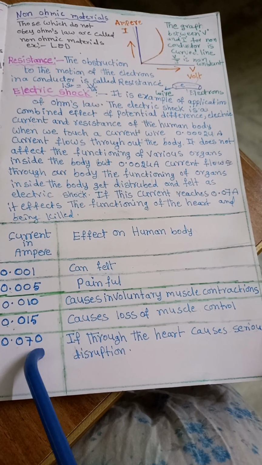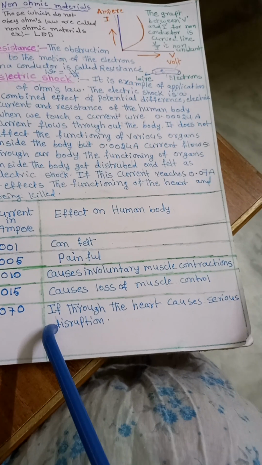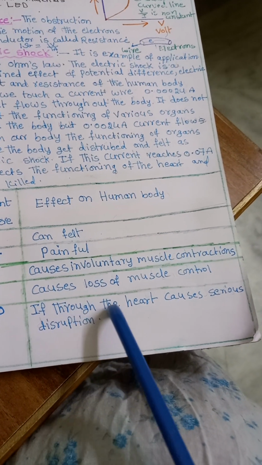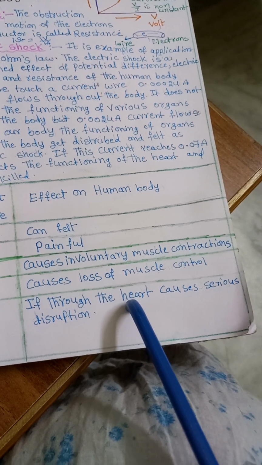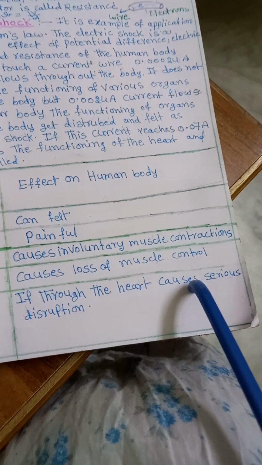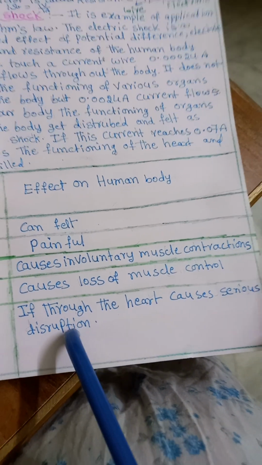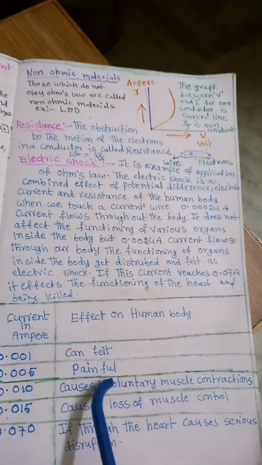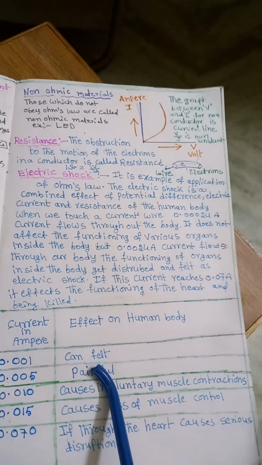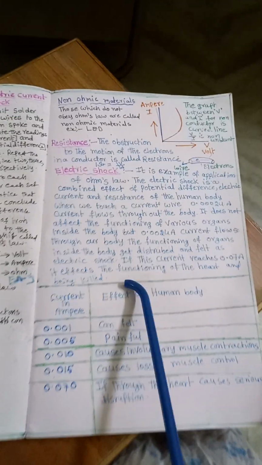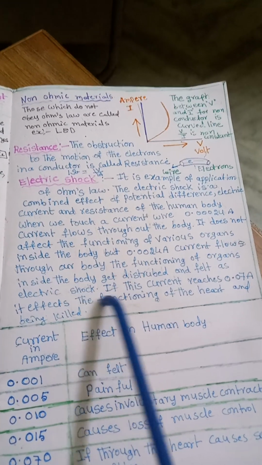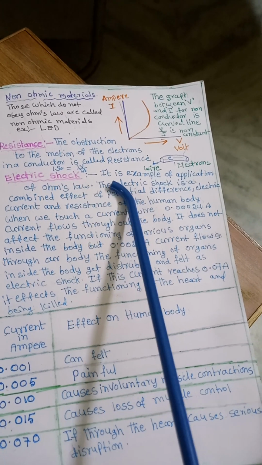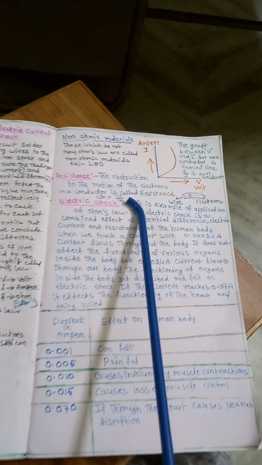When 0.070 ampere passes through the body, it affects the heart and causes serious disruption. So this is very dangerous to us and can even kill. All these are about electric shock, which is an example of the application of Ohm's law.